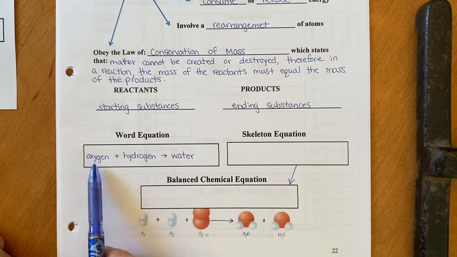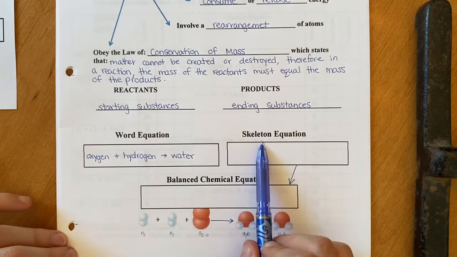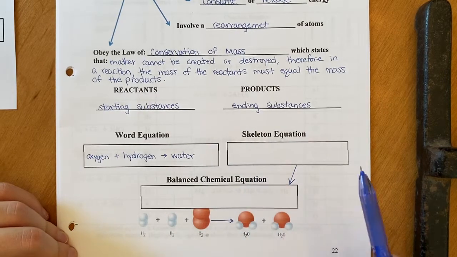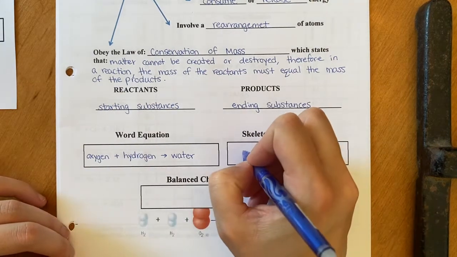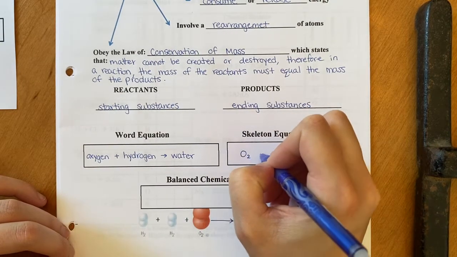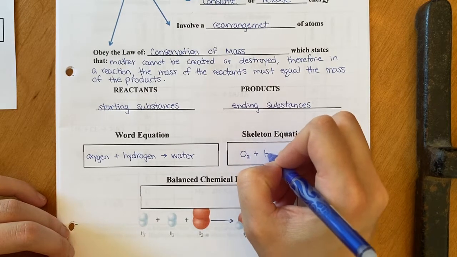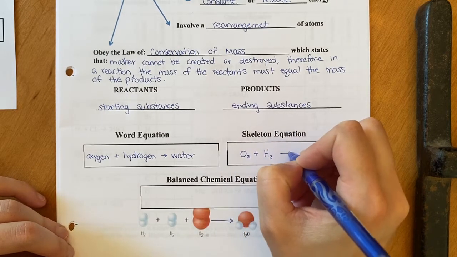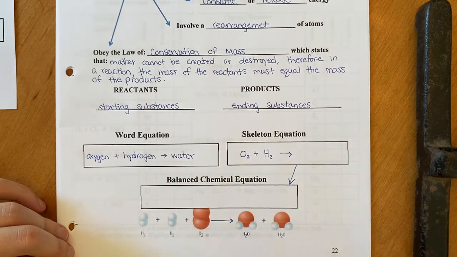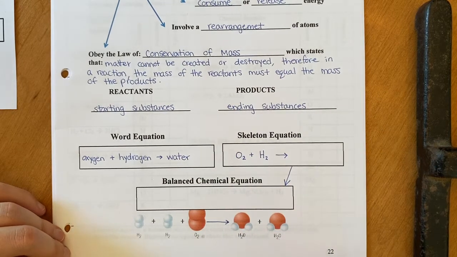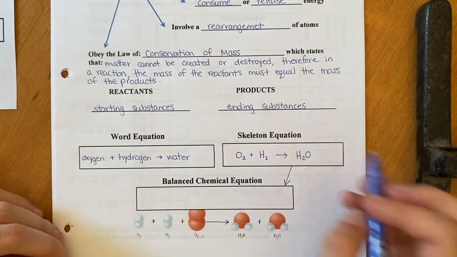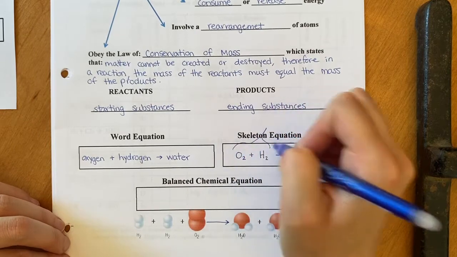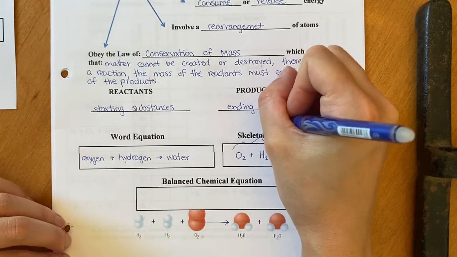So our word equation just has the names of the compounds involved. The skeleton equation is the sort of lowest, simplest ratio looking at the formulas. So oxygen is O2, hydrogen is H2, and then we show our chemical change with an arrow, and we're forming water, H2O. Now, oxygen and hydrogen come from a special group called the diatomic gases.